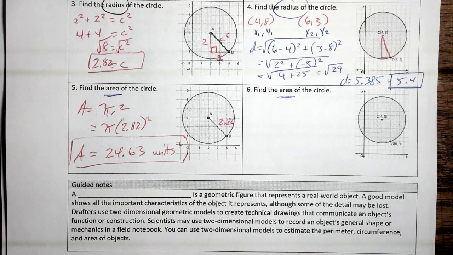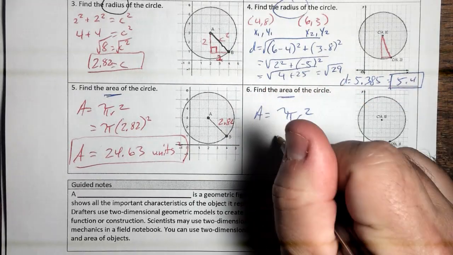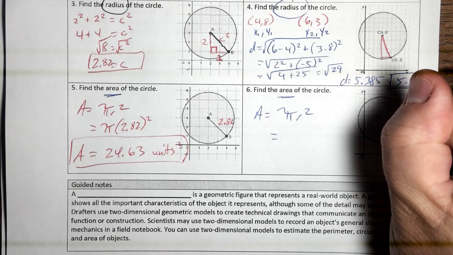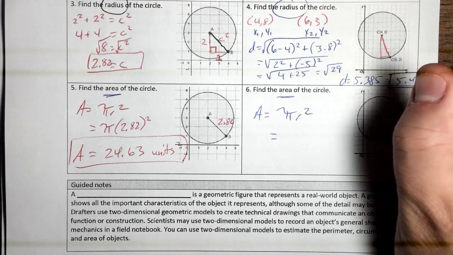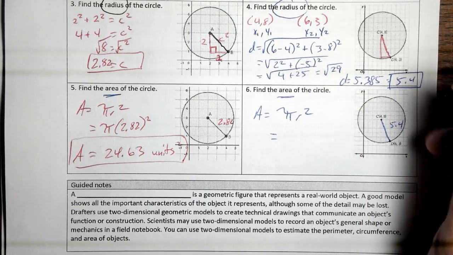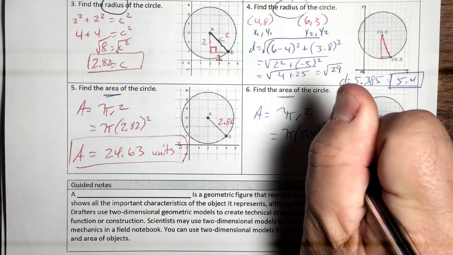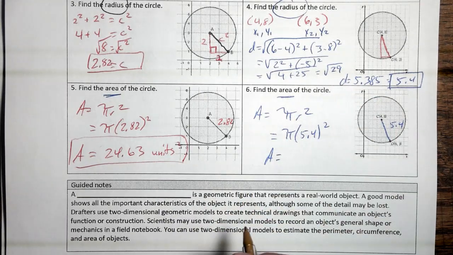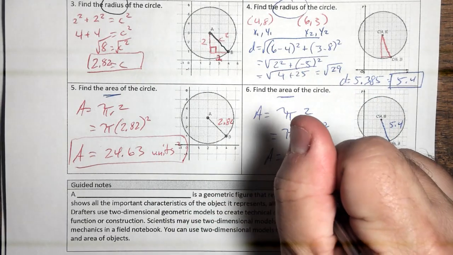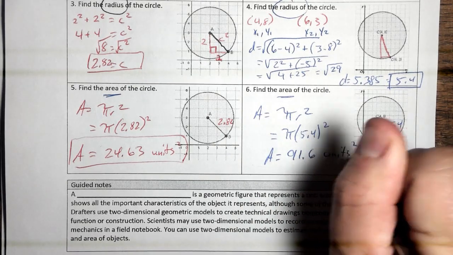Okay, area of this circle, this is pi r squared. We already know up here that our radius is 5.4. So pi times 5.4 squared gives us our area, which is 91.6 units squared.